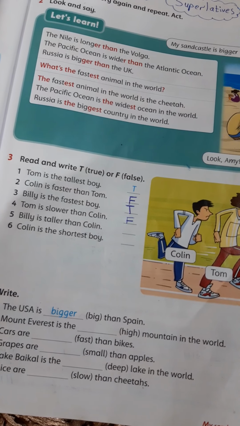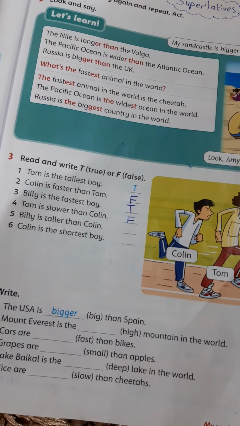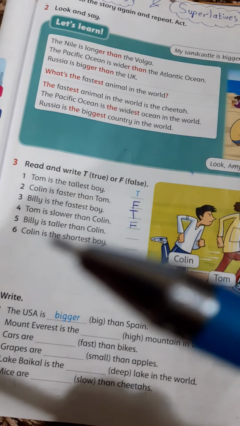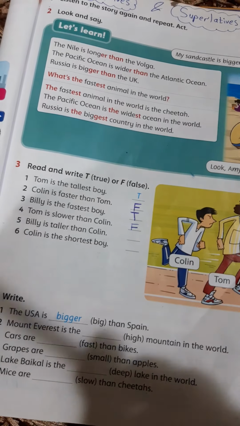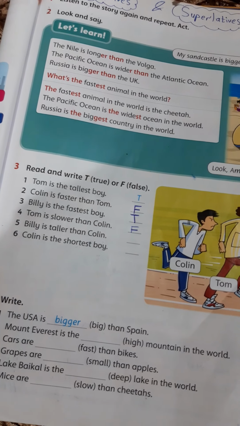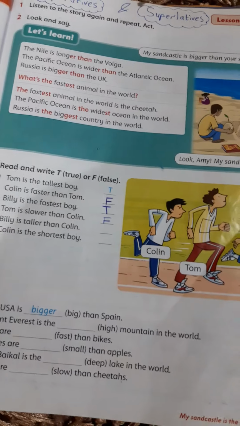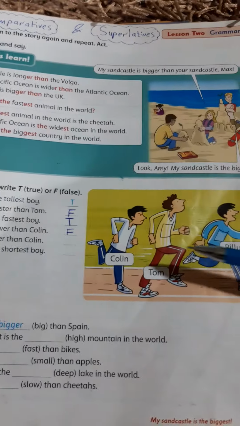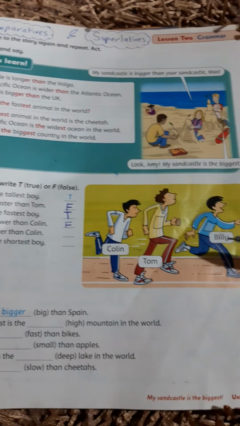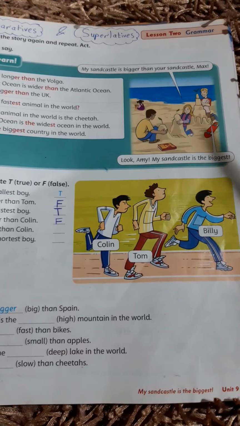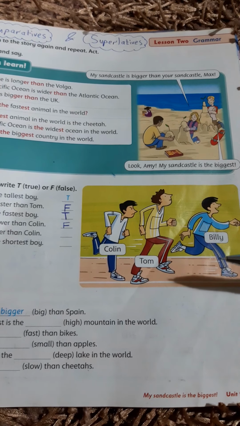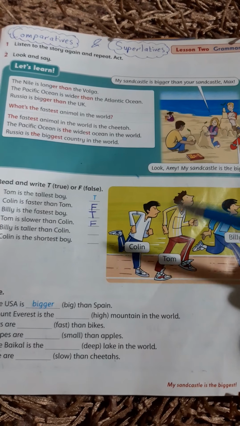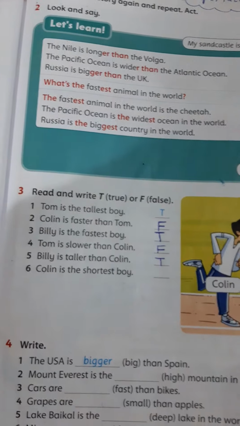So here we have the comparative rule because we add an ER at the end of the adjective tall. So Billy is taller than Colin. True.